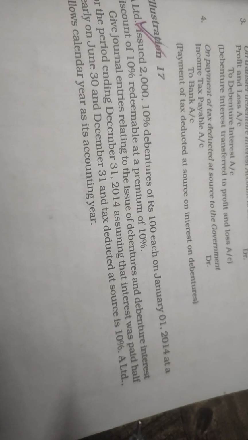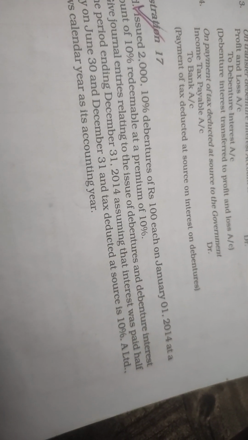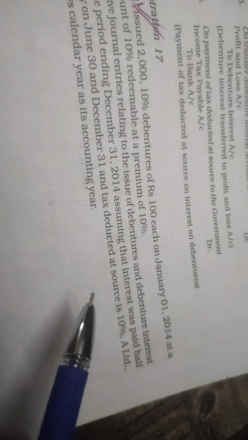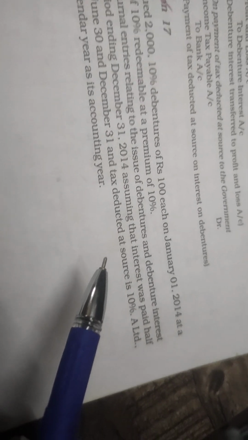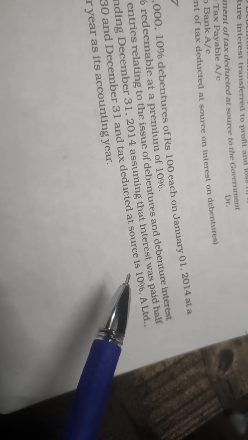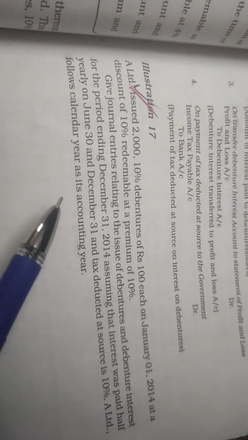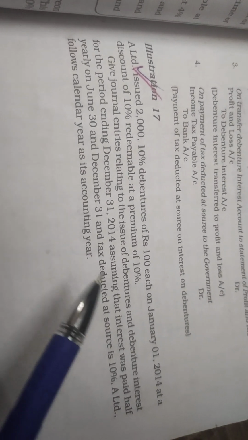So the interest is paid in two periods. The journal entry for both periods we have to write. And tax deducted at source, that is TDS, is 10%. A Limited follows the calendar year as its accounting year.